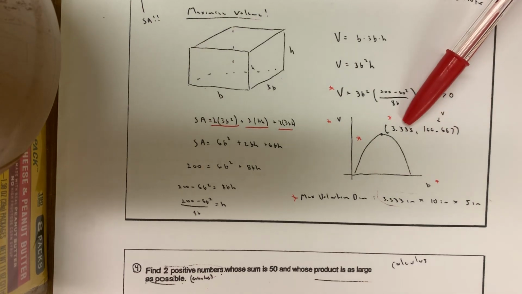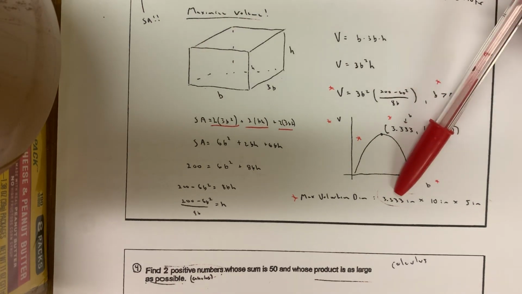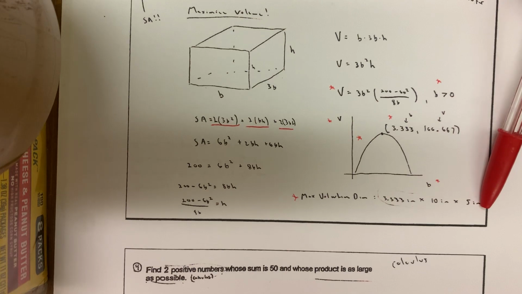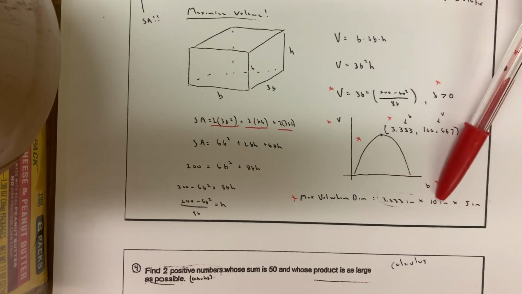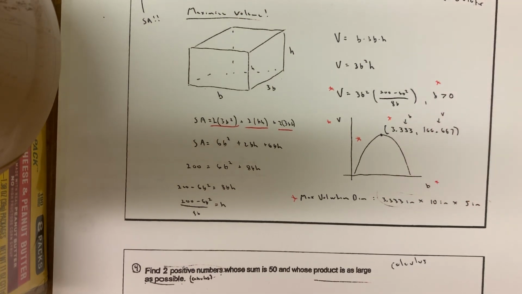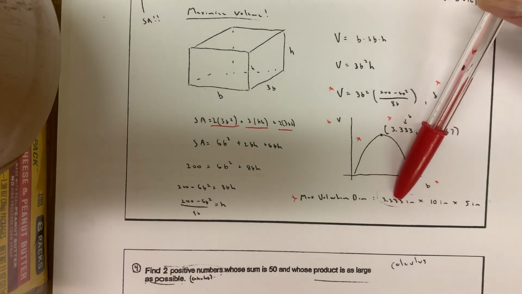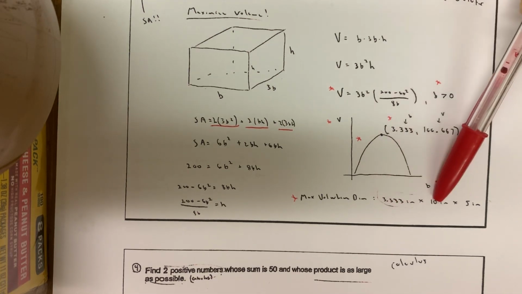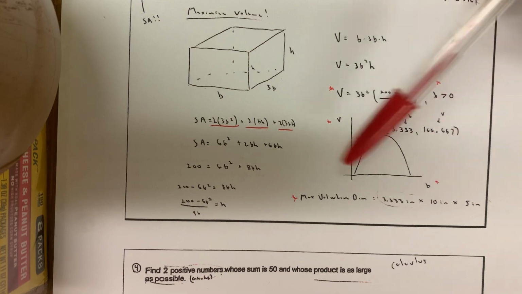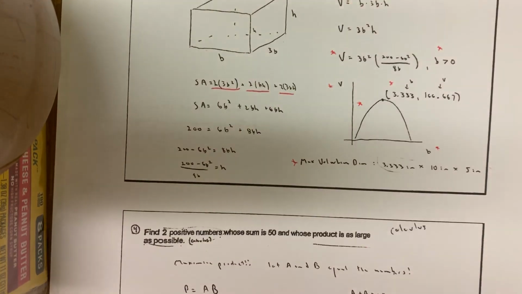Well, I know this is B right here, so the dimensions are going to be B by 3B by H. People are like, where are these values coming from? You might have 9.999. That's fine. It's a truncated version of 10, but really B is 3 1/3. Multiply that by 3, that's where you get the 10 from, and then you get the H by plugging in right over here.